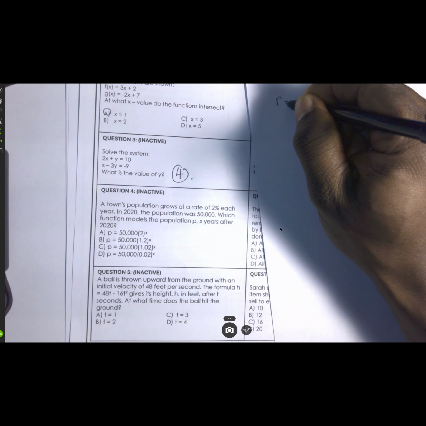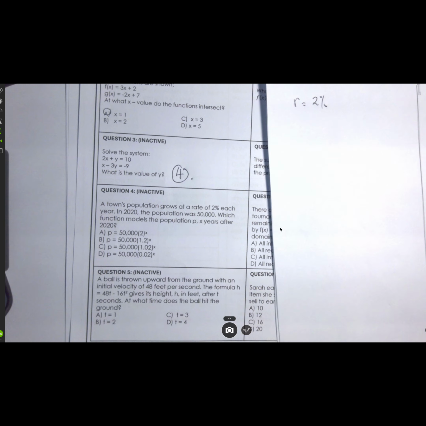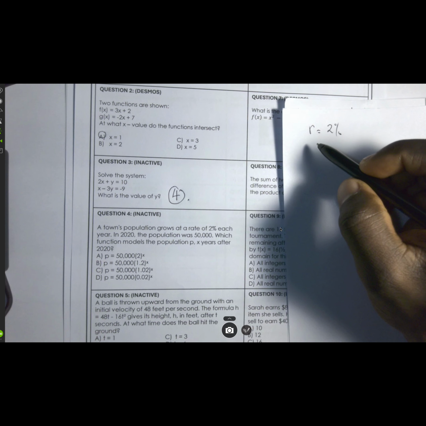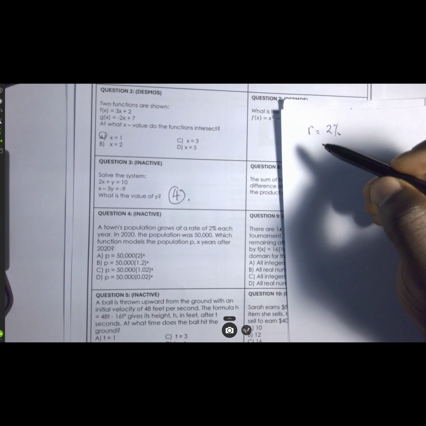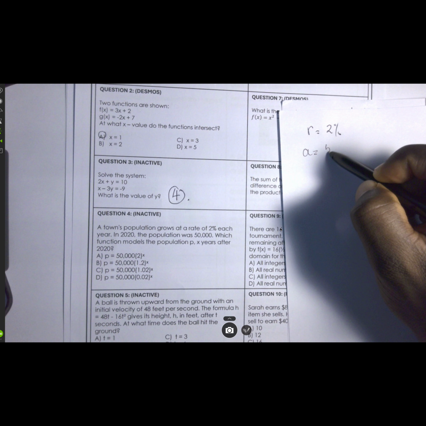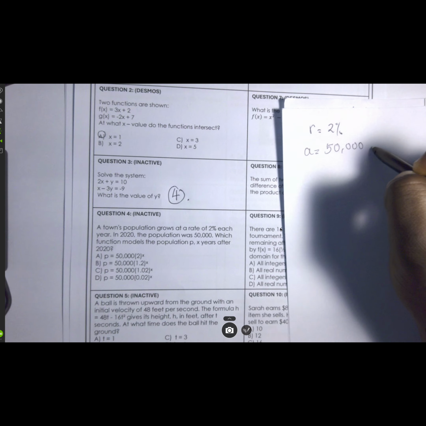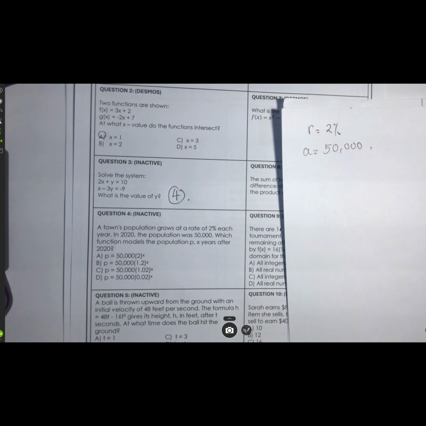Question number 4. It says that a town's population grows at a rate of 2% each year, right? So the growth rate has been given to us as 2%. In 2020, the population was 50,000, which becomes our initial value. Which function models the population x years after 2020?